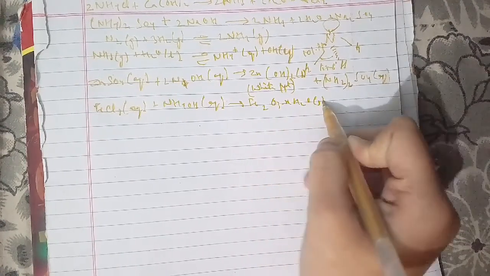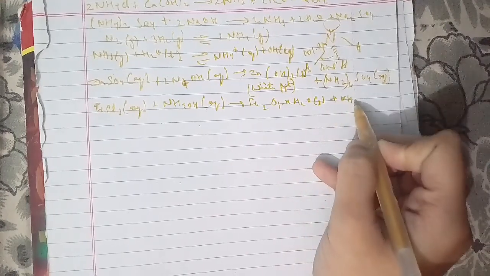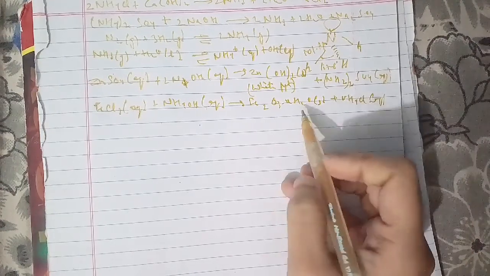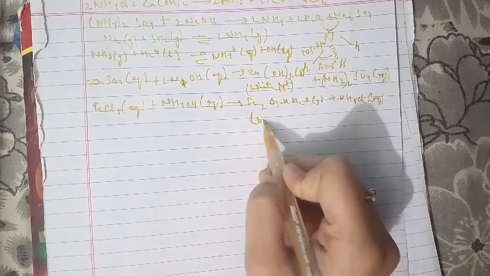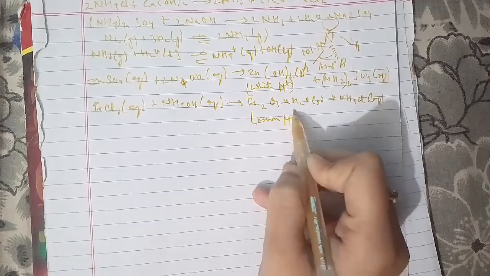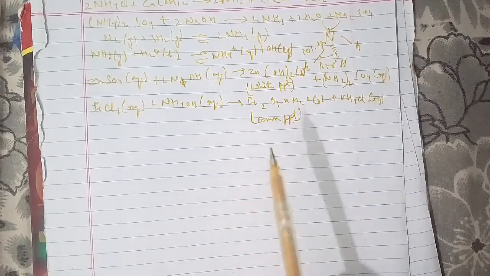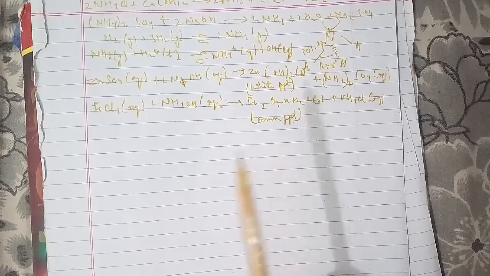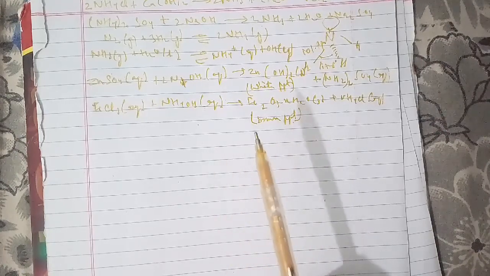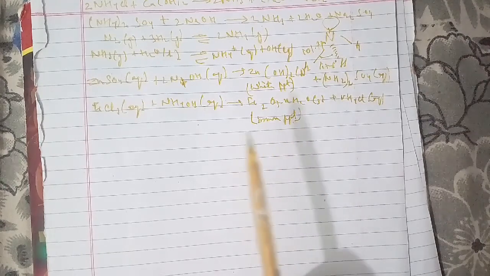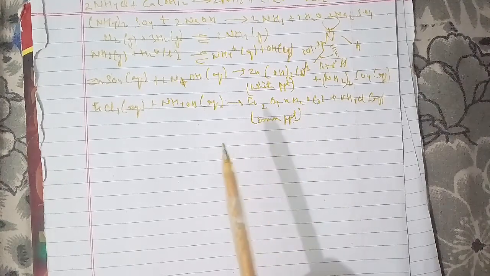Another one is AgCl solid plus 2NH3 aqueous, which will give [Ag(NH3)2]Cl aqueous. This is colorless. This is the white ppt.